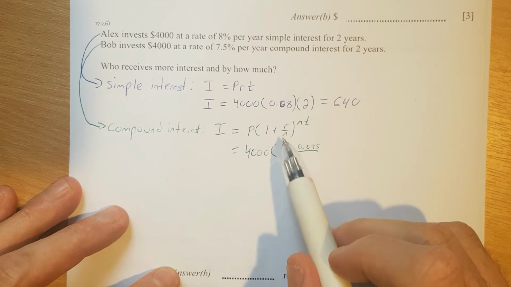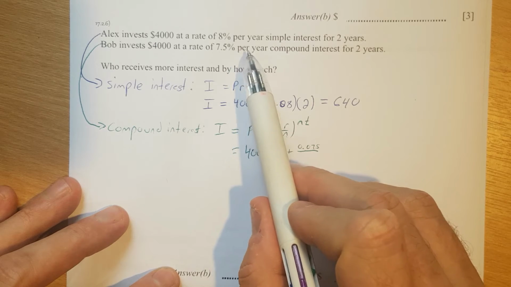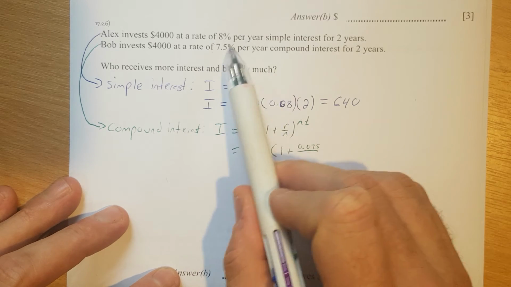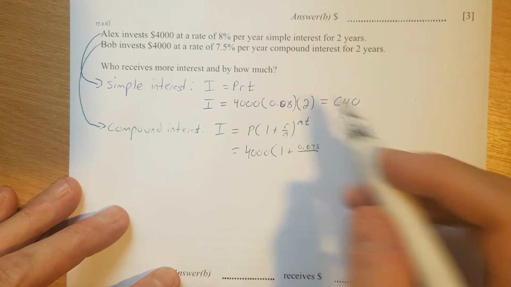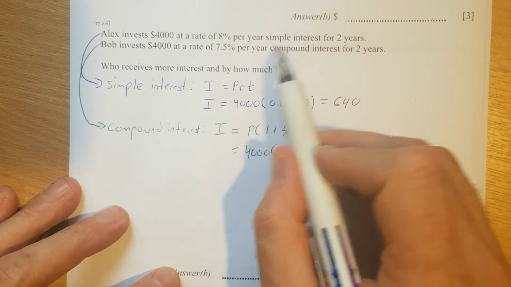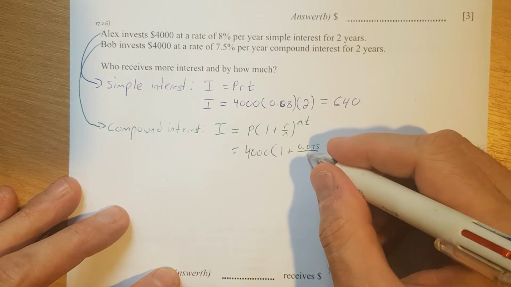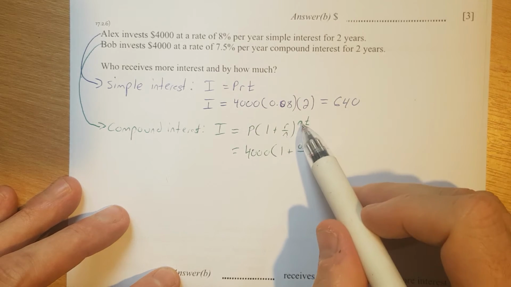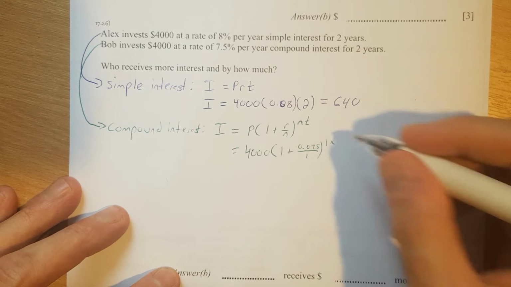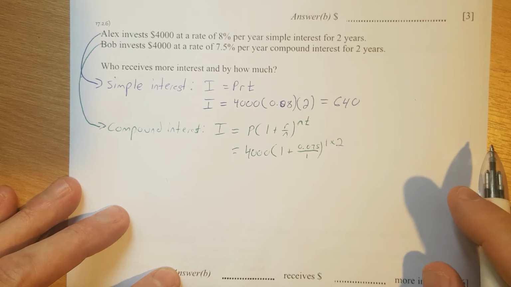over n. Now, n is the number of compounds per year. It says yearly compound, so that would be 1, our indicator. It would say compounded quarterly or compounded daily or something like that if you had to use anything besides a 1. But if you're an IGCSE, it's always a 1. And then the time, which is 2 years.